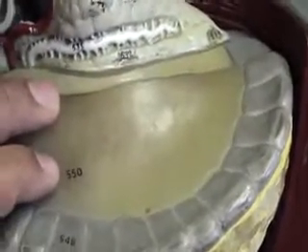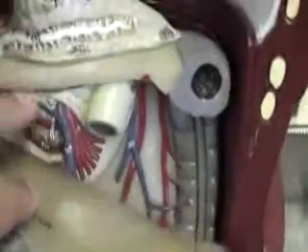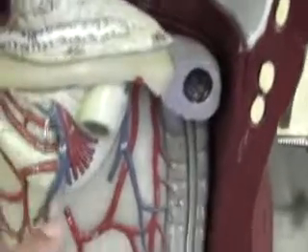This is the transverse colon. Then 550 here is the transverse mesocolon. The mesocolon connects with the mesentery right here. And then on this side we have 551 right here, which is the left colic or splenic flexure. So it's the left colic.